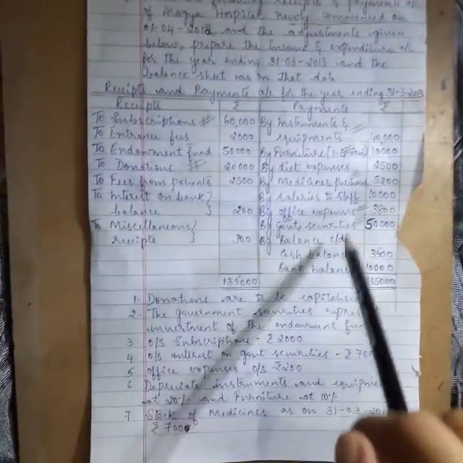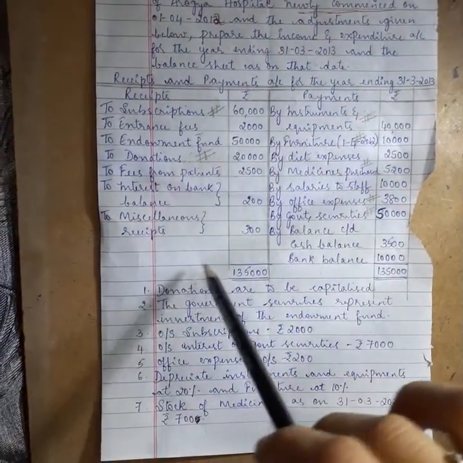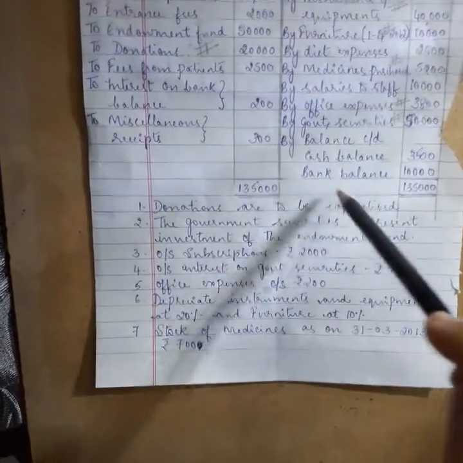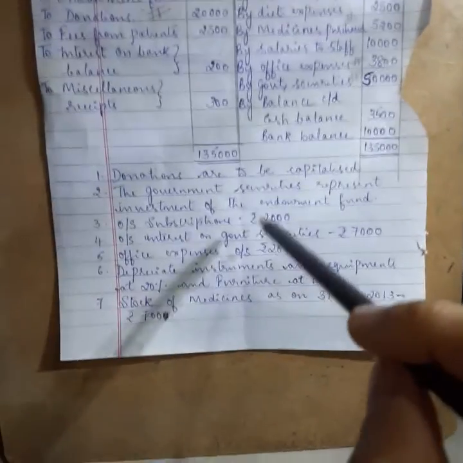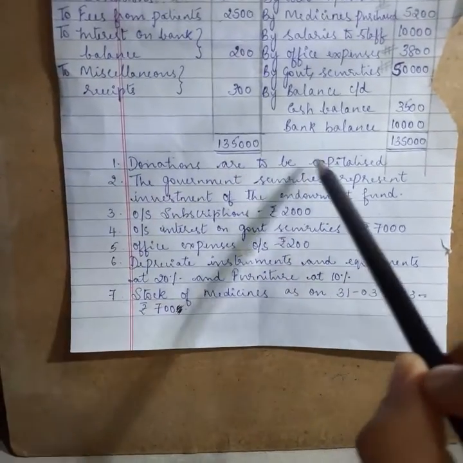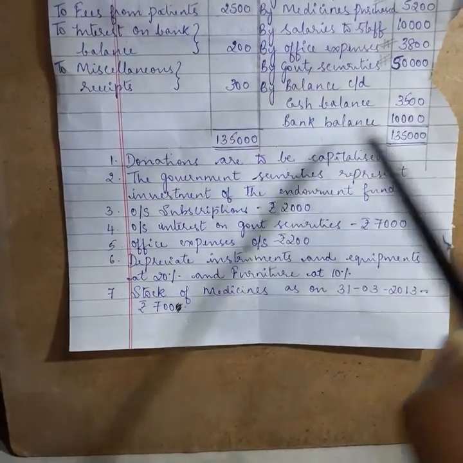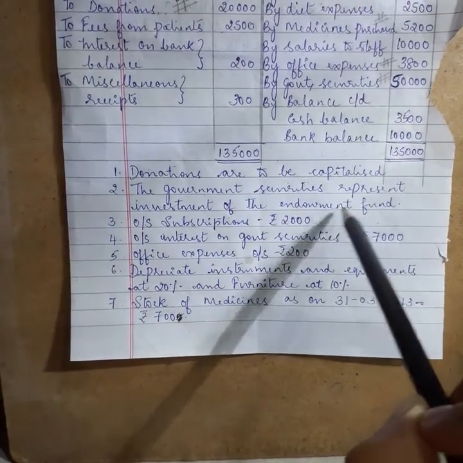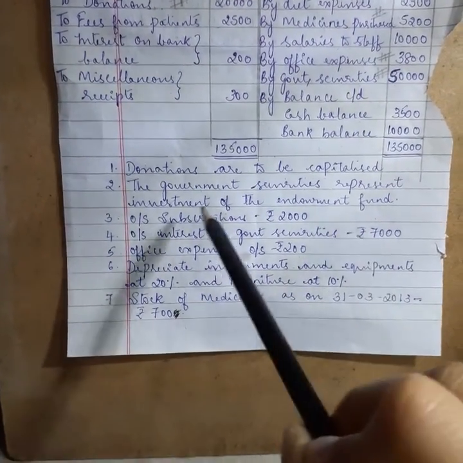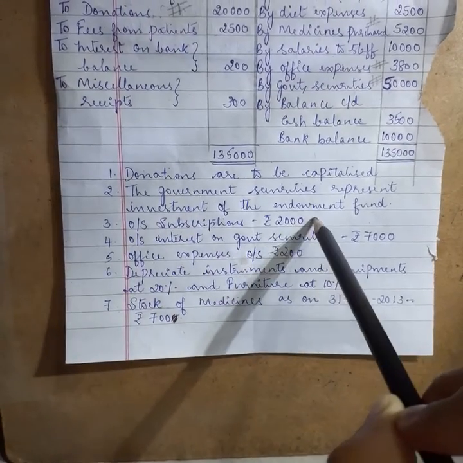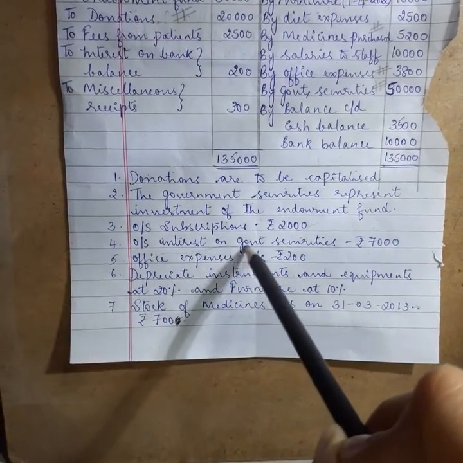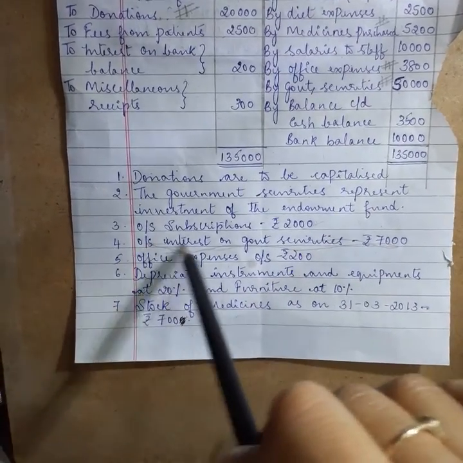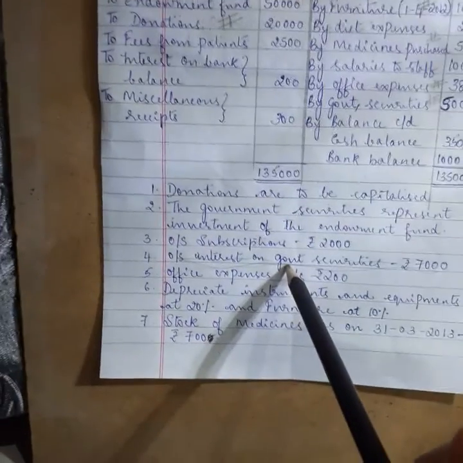So we have recorded all the items which appeared in the receipts and payments account, all the revenue items. Now once again let us check the adjustments. If you have missed any item, we will record it. Donations are to be capitalized. This will appear in the balance sheet. The government securities represent investment of the endowment fund. Okay. Outstanding subscription, already done. Outstanding interest on government securities, this we have not recorded. Now we have to record it.